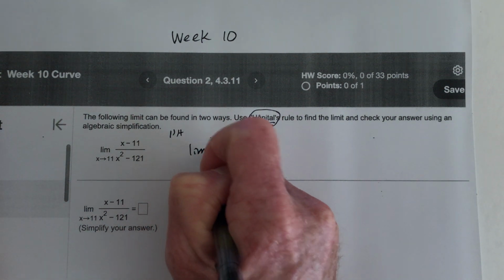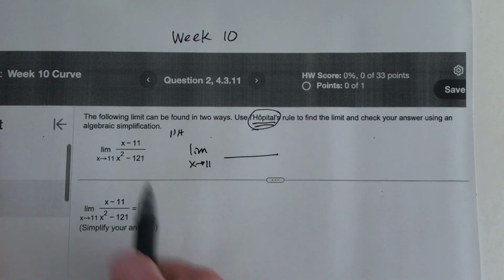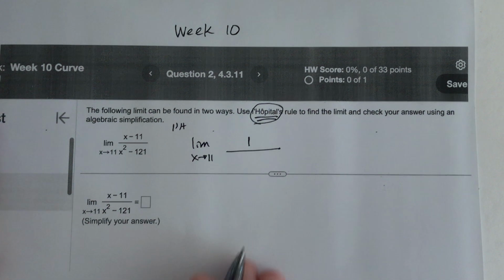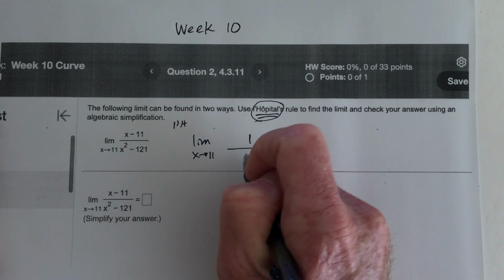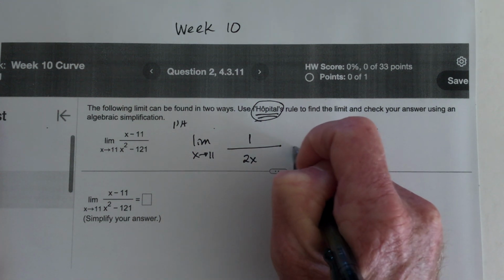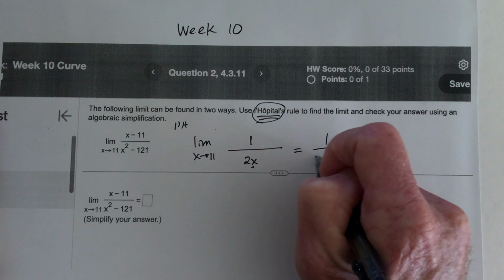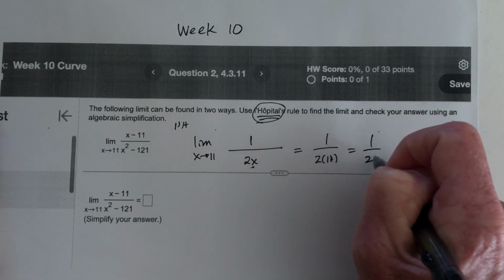So it's still going to say the limit as x approaches 11, and then the derivative on the top is just a 1, and the derivative on the bottom is a 2x, and then you can let the x become an 11, and so this is 1 over 22.